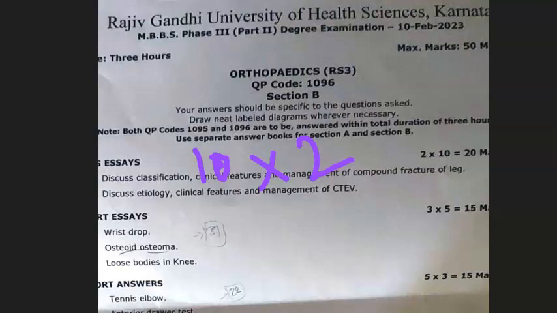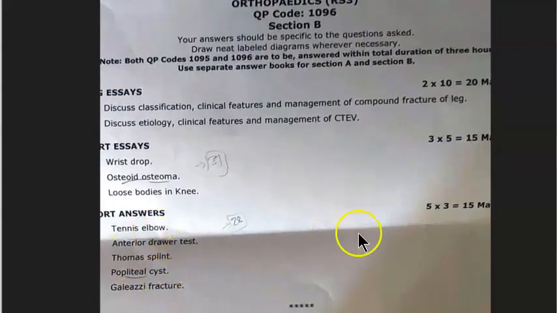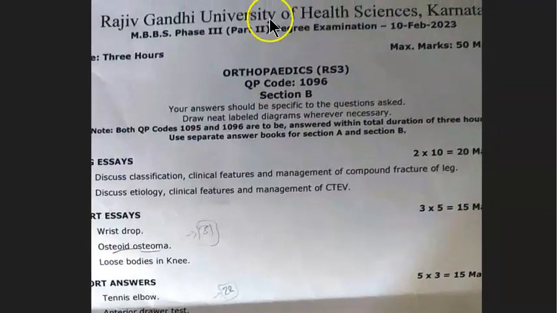And then you have short essays, that is 5 marks each, and you have 3 questions here. And then you have short answers. Short answers are 3 marks each, guys, focus here, and you have 5 questions, so that will be around 15 marks. So this will add up to how much? 50 marks.